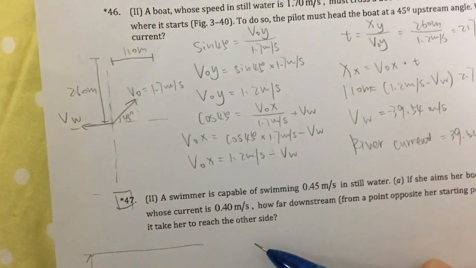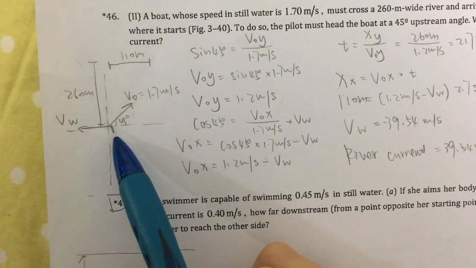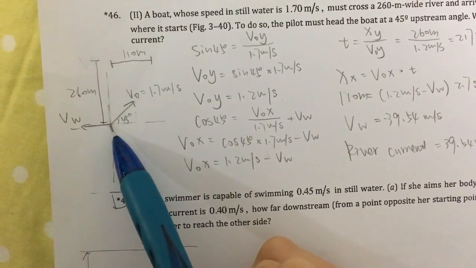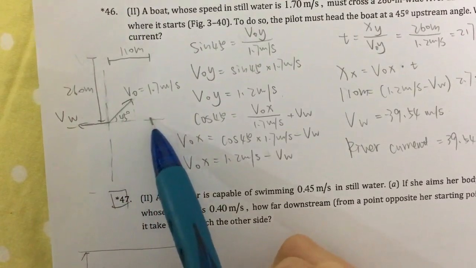Now we need to calculate the initial velocity of the x-axis.